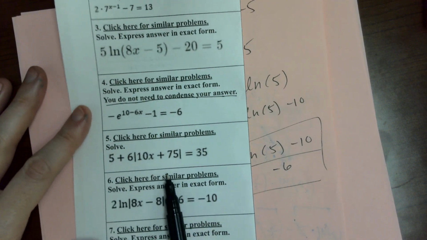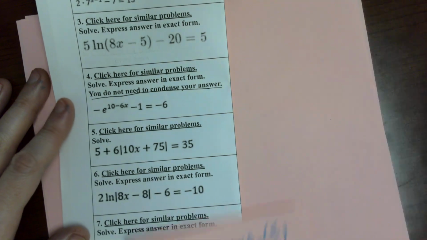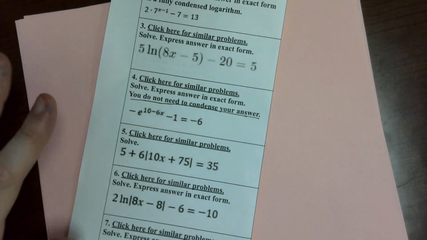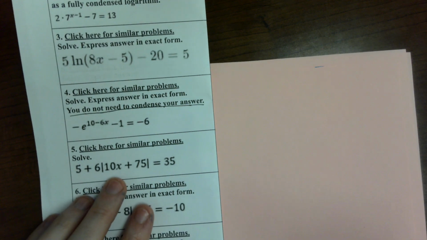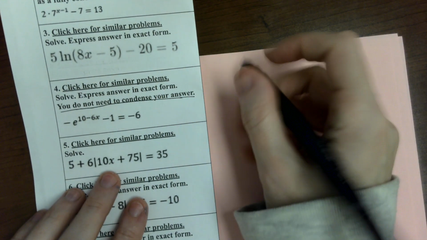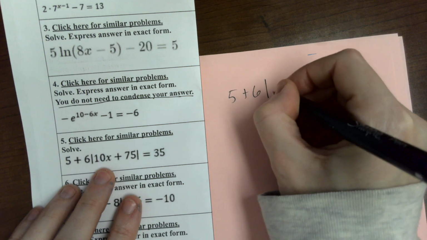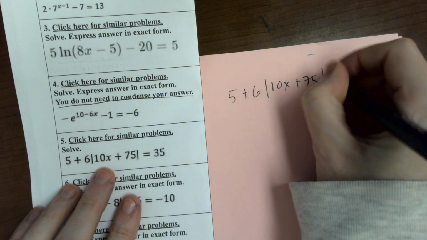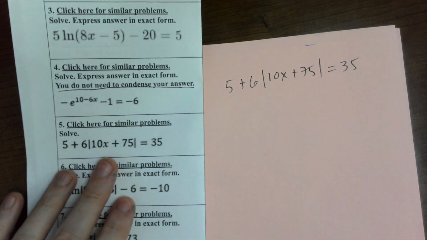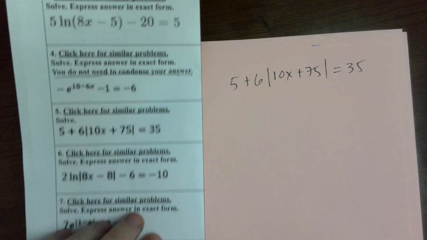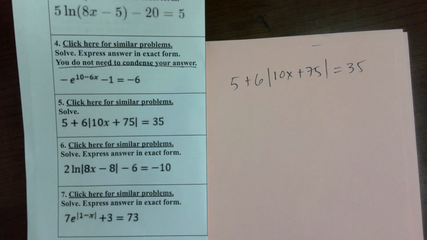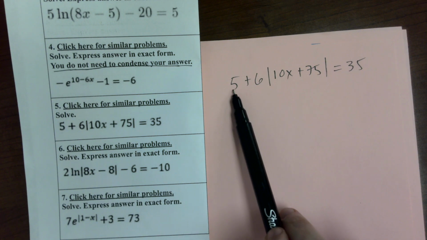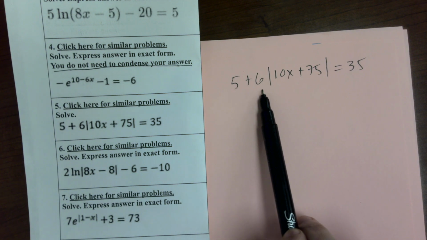Okay. Next, we've got an absolute value equation. All right, so with absolute value equations, we've got 5 plus 6. You're going to have to get the absolute value bars to drop at some point, so there's a move we've got to do for that. Guys, I just want to point something out. When people are going on a test and just flying through, if you're not being careful, some people might add the 5 and the 6 together, but you do not want to do that.